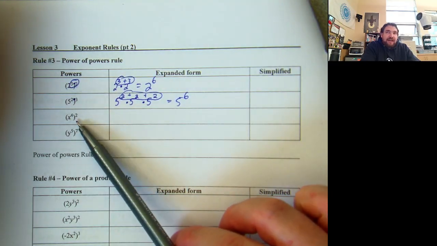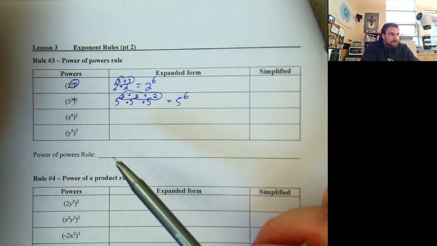Anyone want to take a guess at what's going to happen here? It's x squared. So it'll be 2x.